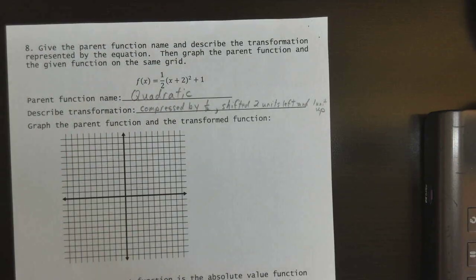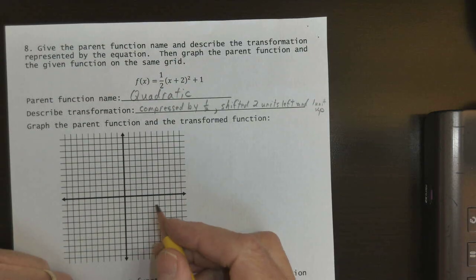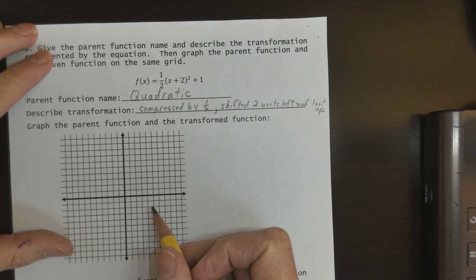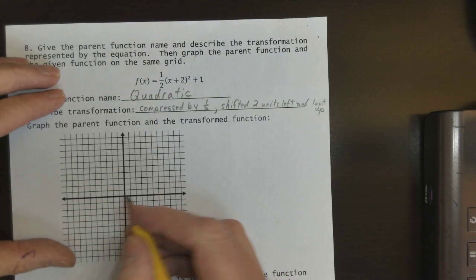So this is a multi-transformation problem. We're going to graph the parent function. I'm going to do this in a couple steps.